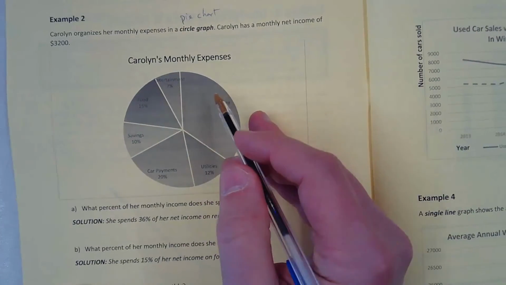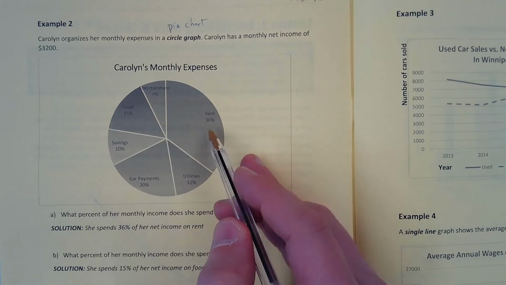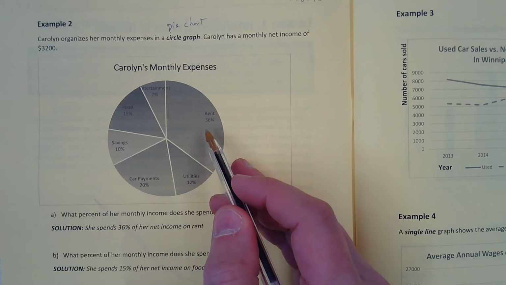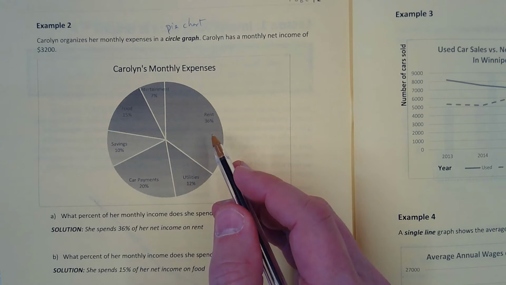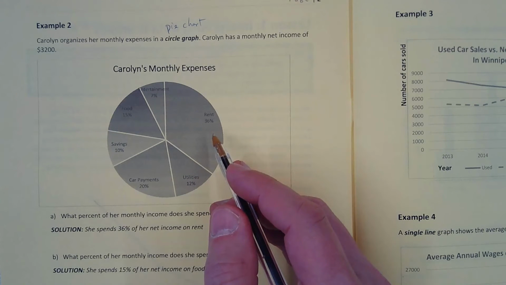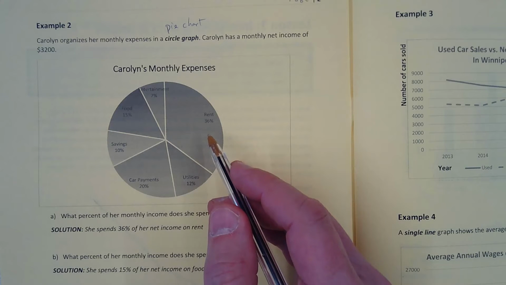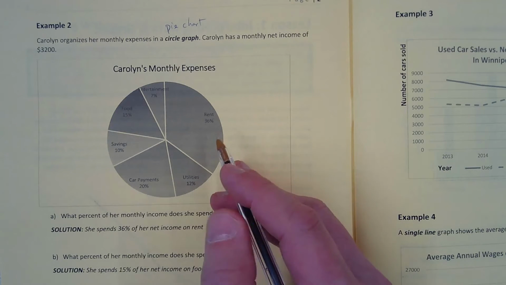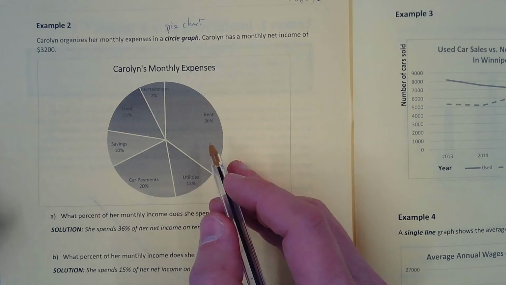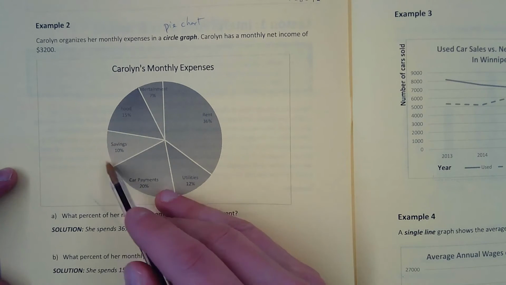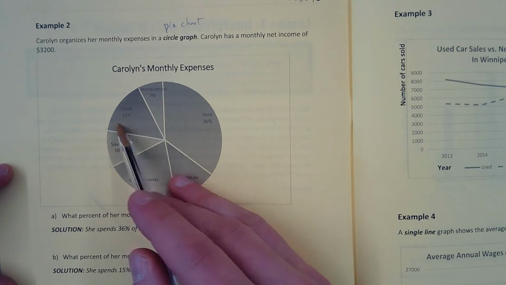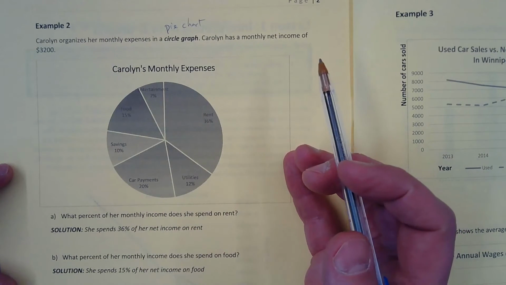So this is Carolyn's monthly expenses. You can't see it too well here, but it says that she spends 36% on rent. Is that normal? Do you spend about over a third of your money on rent? Yeah. In some places it's really high. Like if you live in Vancouver, Toronto, people will spend like 75% of their money just on rent because it's so expensive, right? Utilities 12%, car payments 20%, savings 10%, food 15%, entertainment 7%.